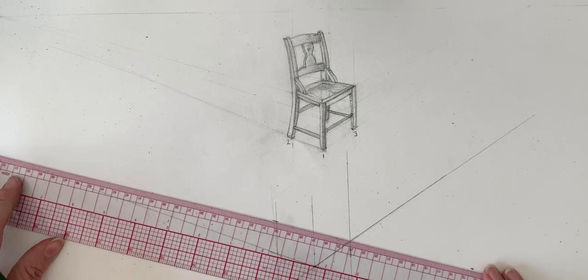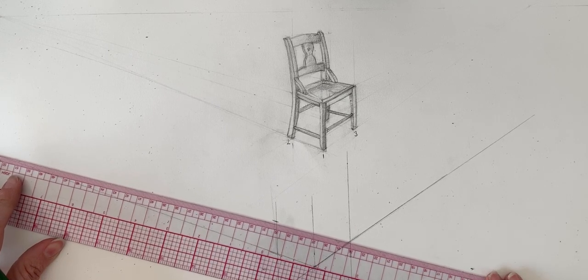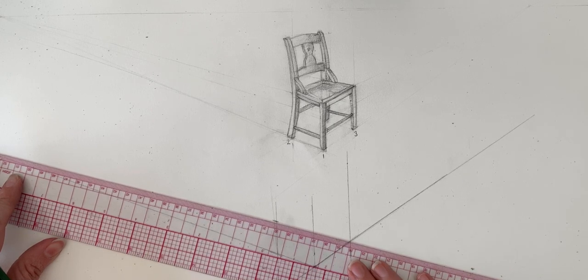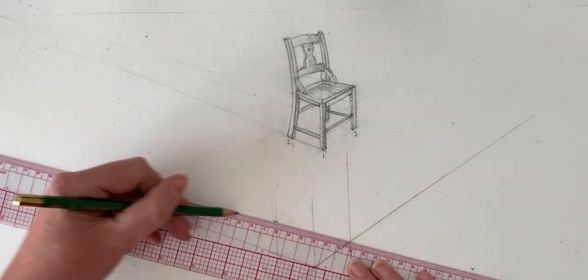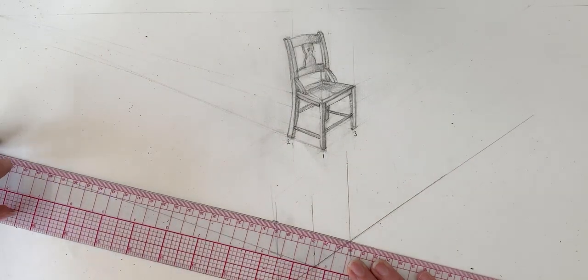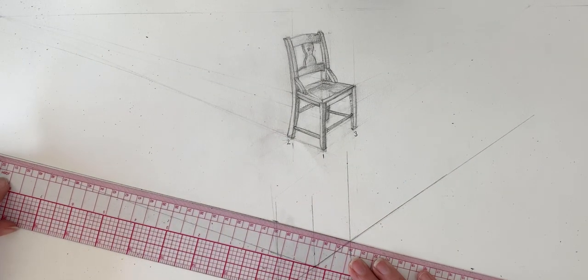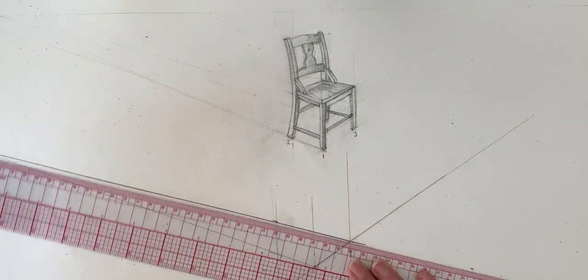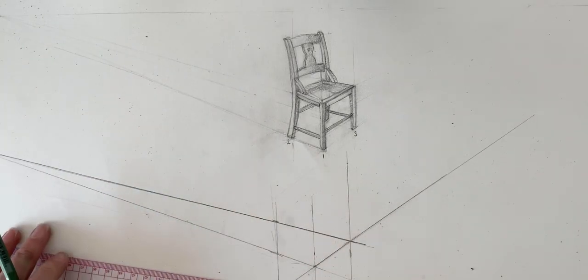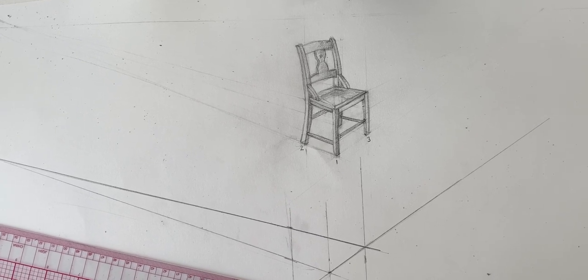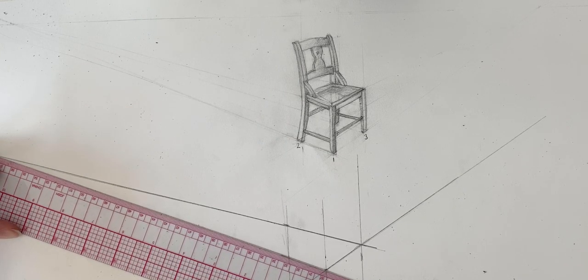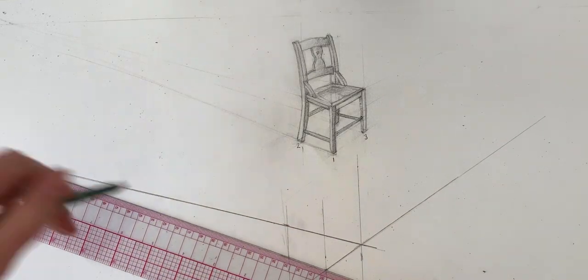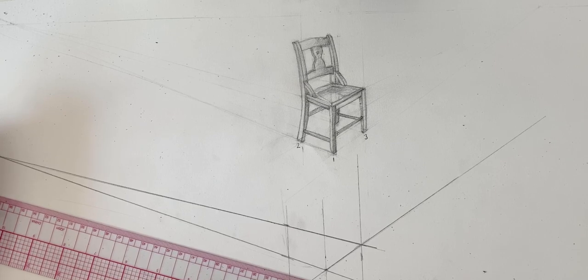Then I'll switch to my ruler, and I'm going to stretch a long diagonal from the first location to my tick mark. And where those 2 long diagonal edges intersect, I might have to tip this up just a little so you can see. There it is. We are going to place a vanishing point. So our vanishing point is going to live right there.